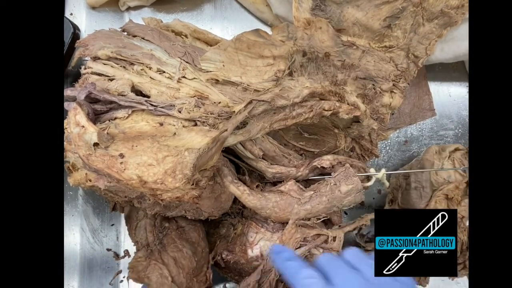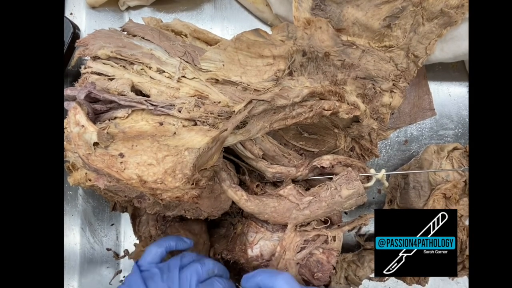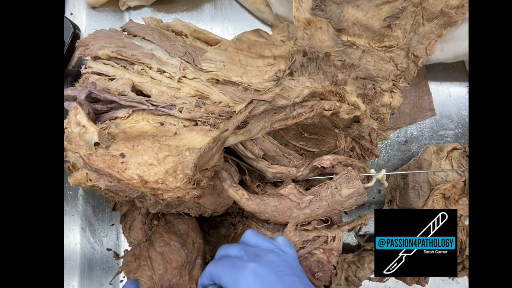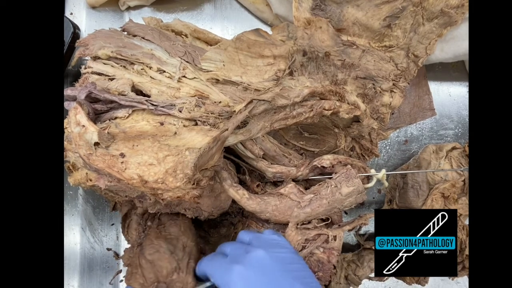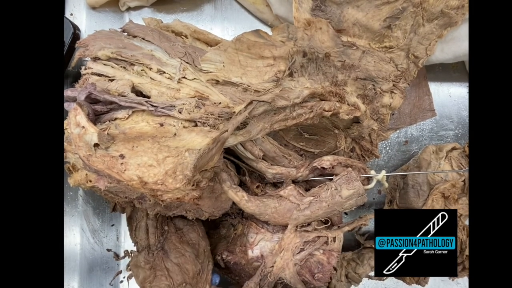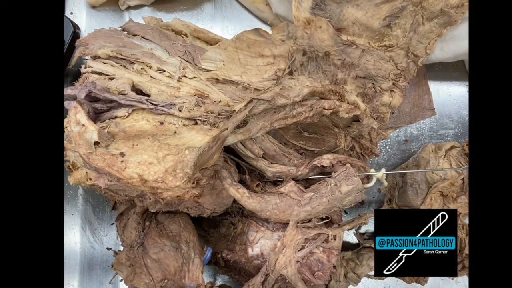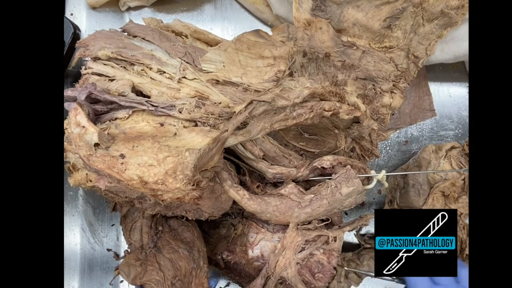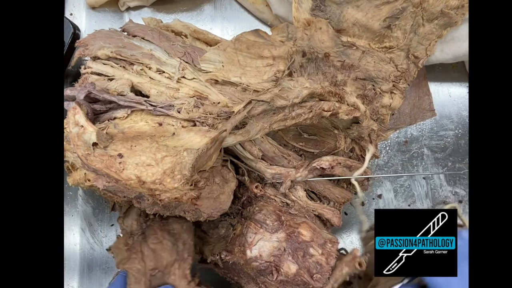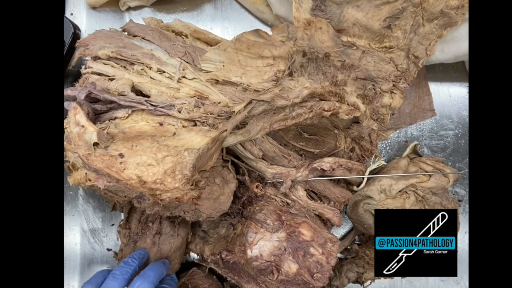After that, remember you have your superior rectal artery. The superior rectal artery is actually right here. It's just still in this mesentery right here. We can follow that a little bit farther, but it's going to go to the top of the rectum. That's why I kept those so you could see them, but I did cut it and reflect it out of the way so we can really focus on the pelvic structures.